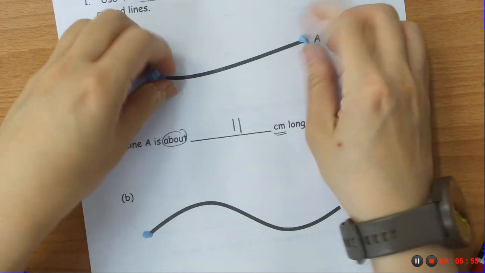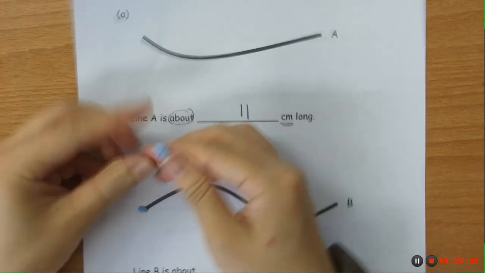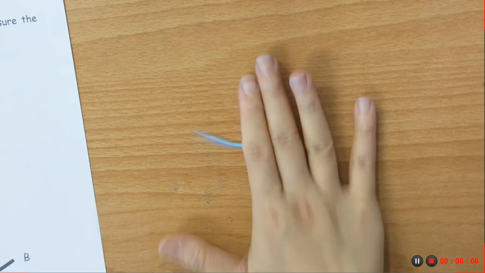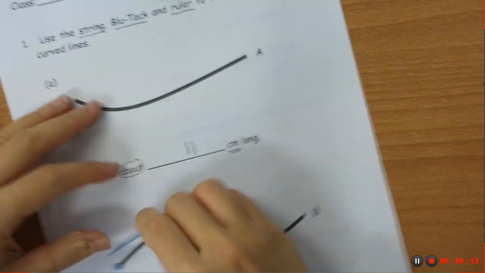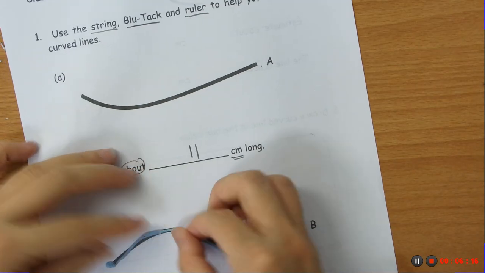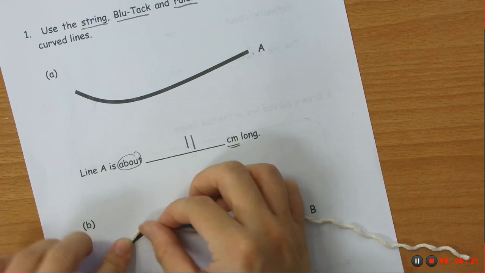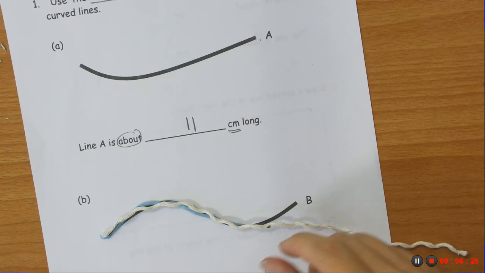You should have enough blue tack for one string. If you like, you can roll it into a long noodle, like a Maggi noodle. Then you can trace the line with the blue tack as well. And after that you put the string on top of it to see whether it fits well. The blue tack will help you to stick the string onto the line so that it's easier to measure.